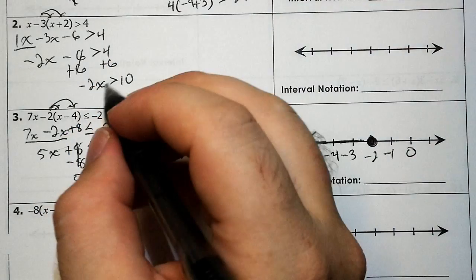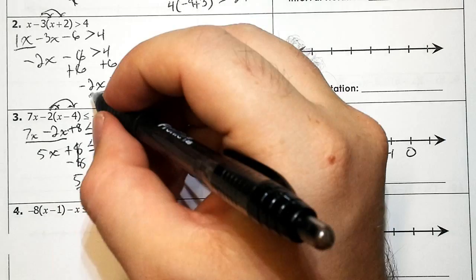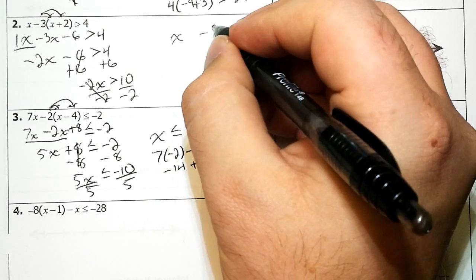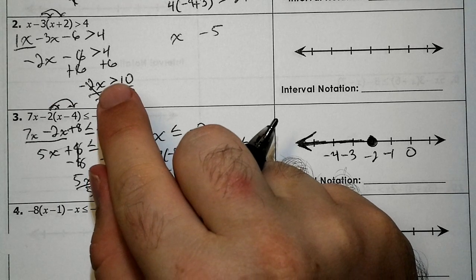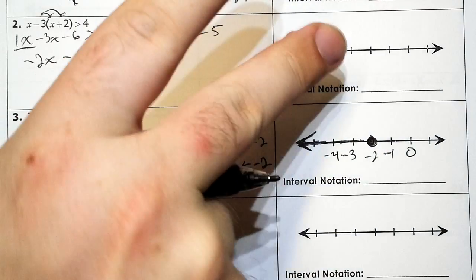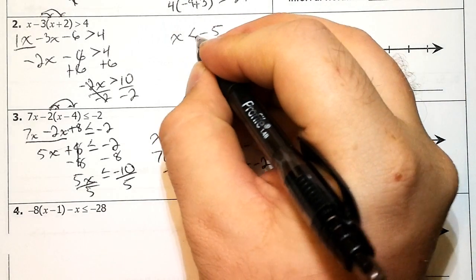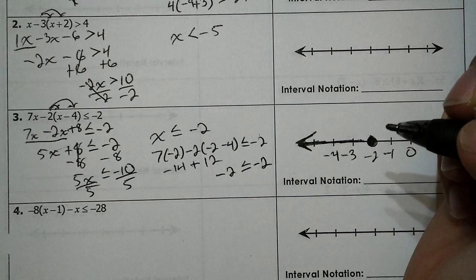In my last step, I'm going to divide by negative 2. And then when I cancel that out, I get x and I get negative 5. Now something unique is going to happen whenever you divide by a negative. This symbol, whatever direction it's going, is going to flip the other way. So instead of greater than, this is going to flip to less than. And you'll understand more when we actually plug in to check this.